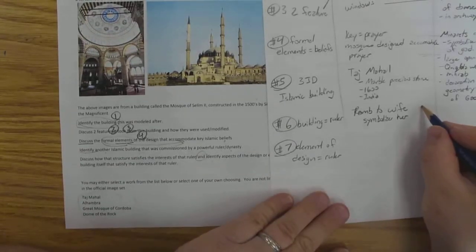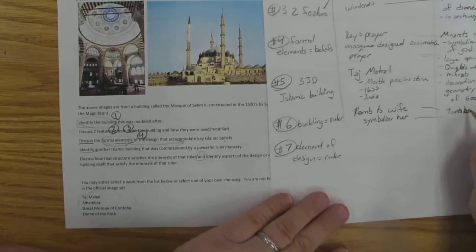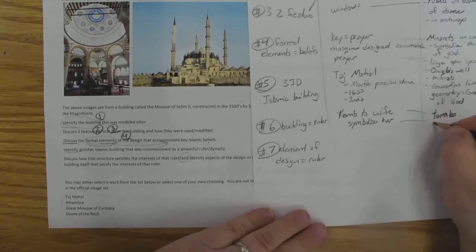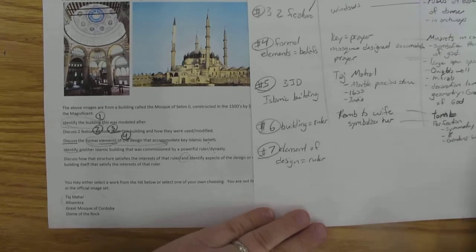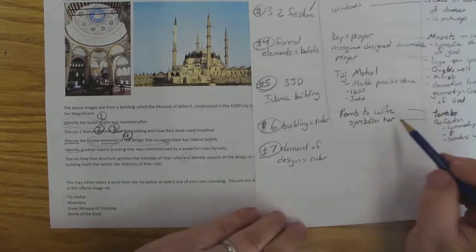Okay, what's my evidence of this? Well, the fact that there is a tomb located on the inside is pretty strong evidence. My spelling is totally off today. It's clear evidence that that's what he wanted to do. And it was designed around this idea of perfection: perfection in the symmetry, the number 8, the gardens, water. That's all evidence to support the idea that I'm talking about.